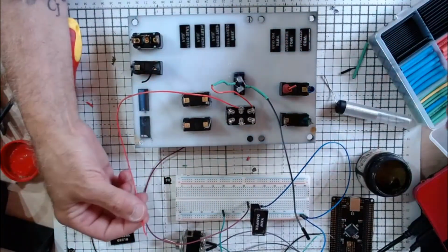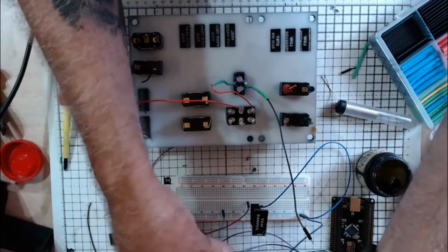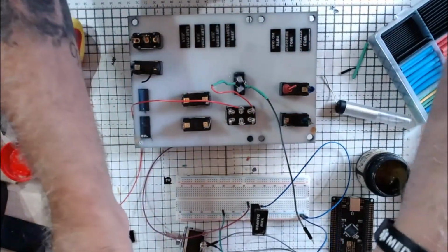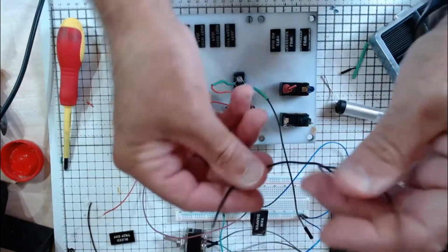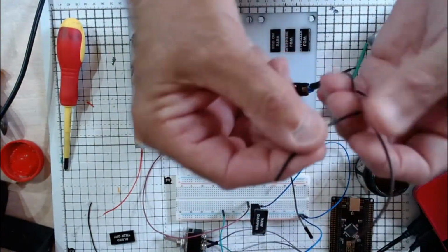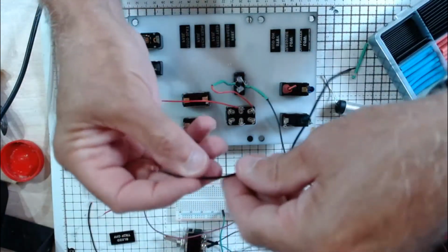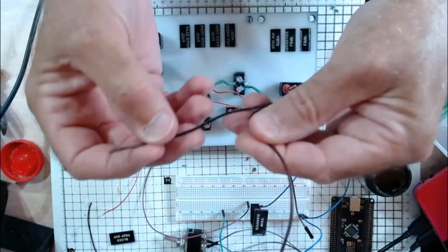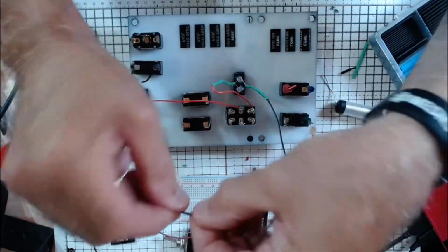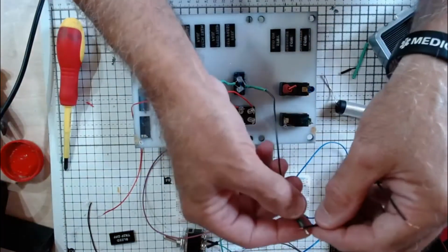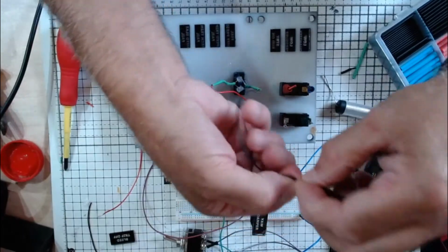So if I just test that, I'll just wire this to my test power supply. 12 volt test power supply here. So that's a neutral or a ground. Wire that to that.